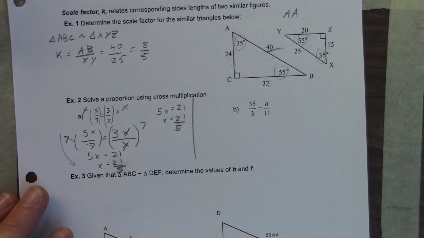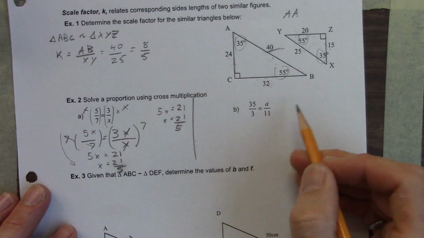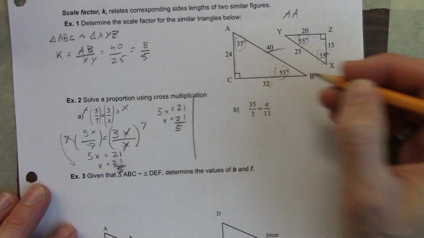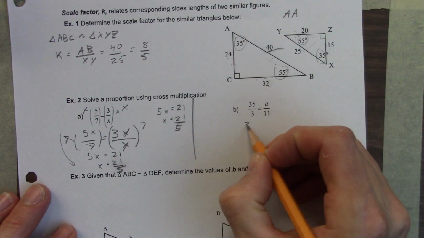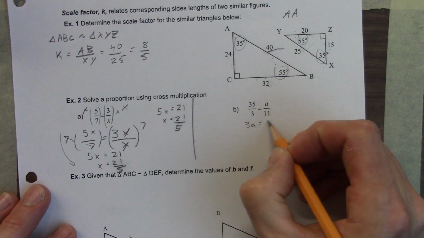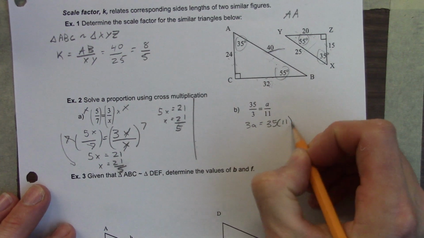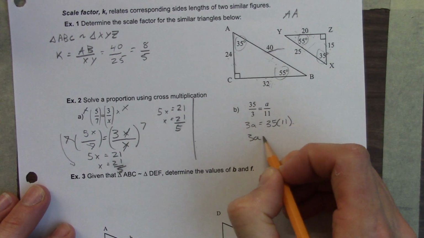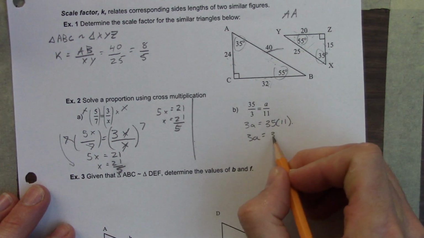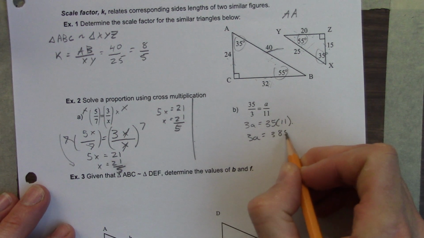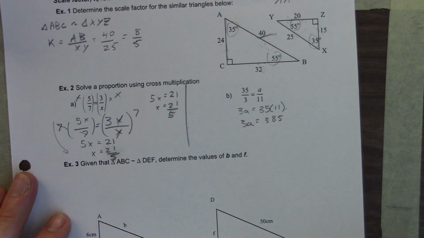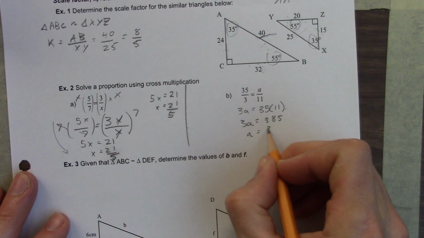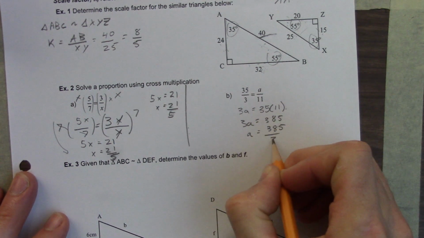Next we have 35 over 3 equals a over 11. We're going to cross multiply. So we're going to get 3a is equal to 35 times 11. 3a is equal to, I think that's 385. So a is equal to 385 divided by 3.